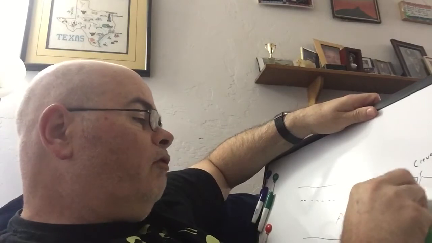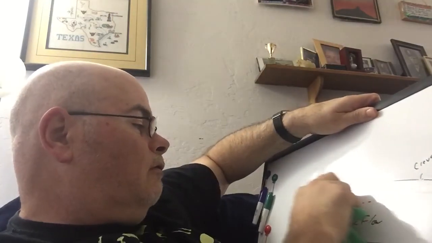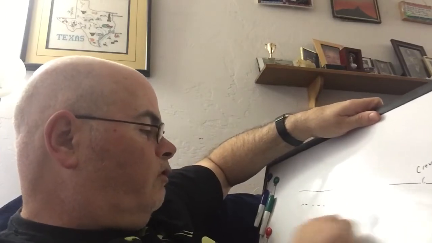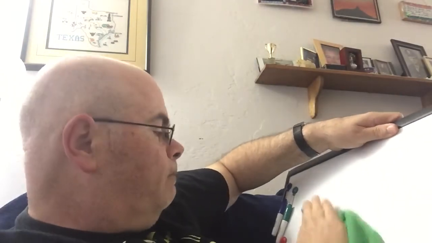So if we look at a glacier in a different manner, I'm going to use our longitudinal cross-section again. I'm just going to take out some of the stuff. And you know what? I'm just going to redraw this at a different scale.